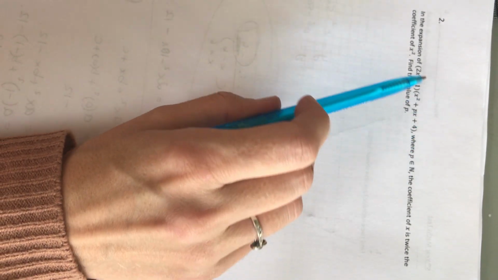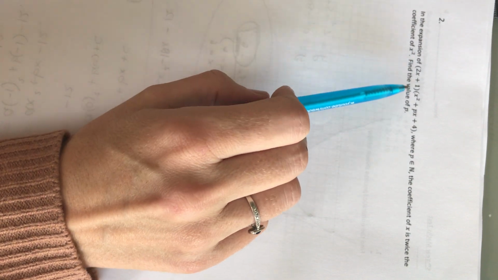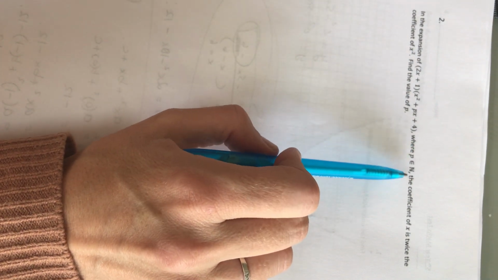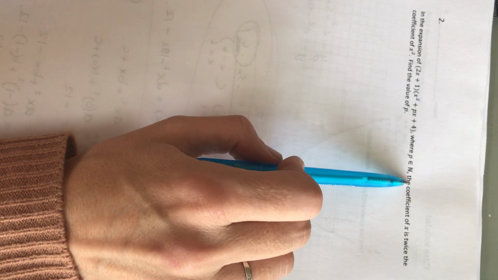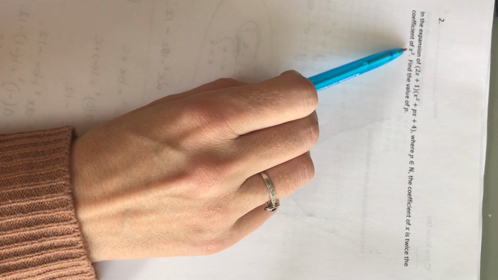I don't know what to do. It just says in the expansion of this. So to expand means to multiply out, I guess. P is a natural number, and the coefficient of x is twice the coefficient of the x squared, to find the value of p. So I don't know what to do. And I'm just going to do what I naturally might do, which seems to be brackets. I'm going to multiply that out.